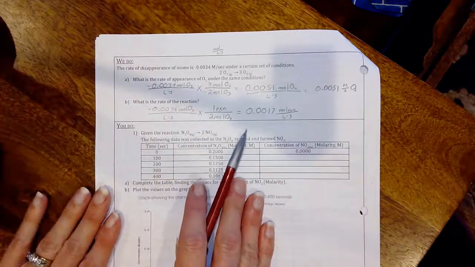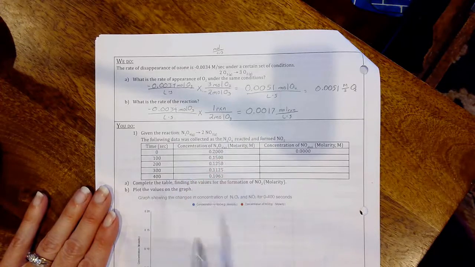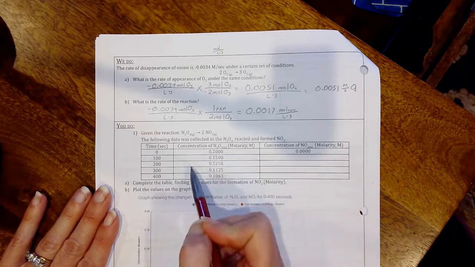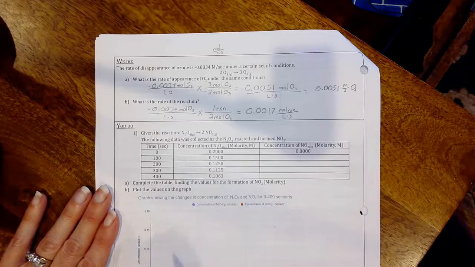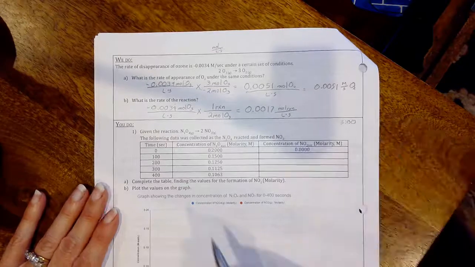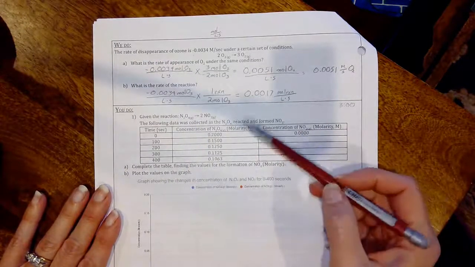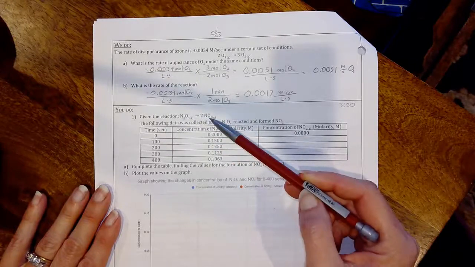Okay, so now we're moving on to the problems where you guys begin. So we're collecting data. We can see that this is a 1 to 2. So for every 1 mole of dinitrogen tetroxide that disappears, 2 moles of nitrogen dioxide are going to appear.